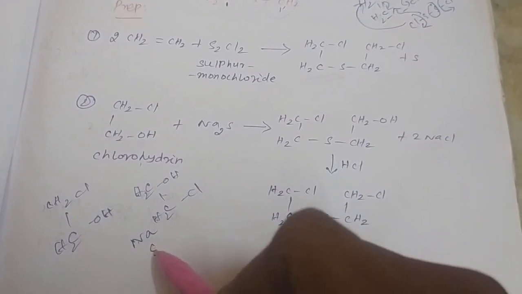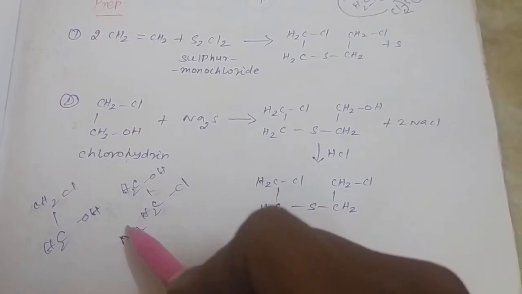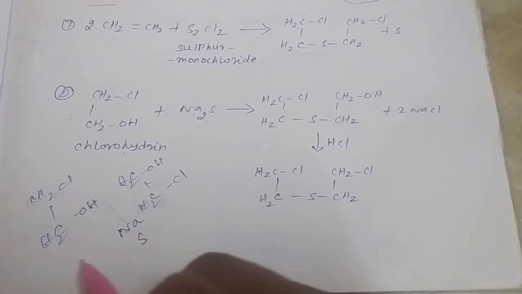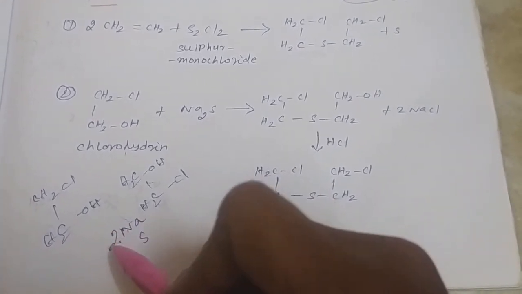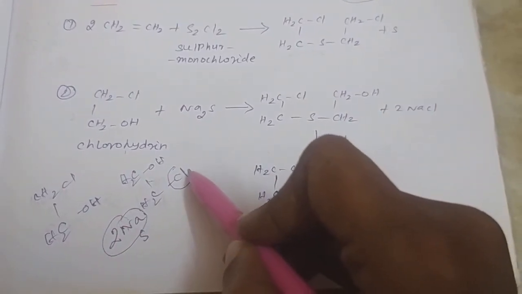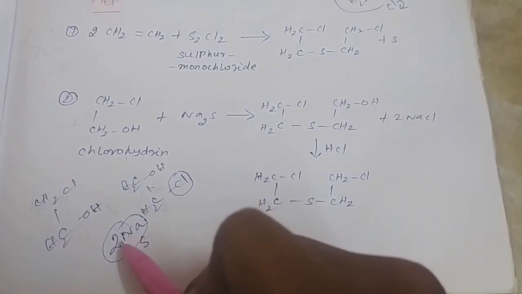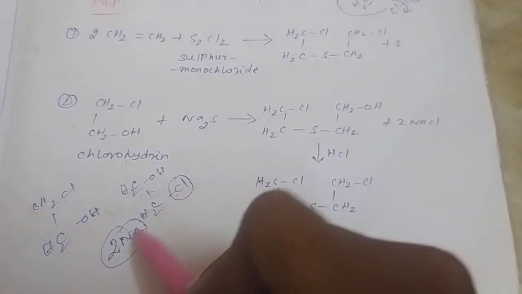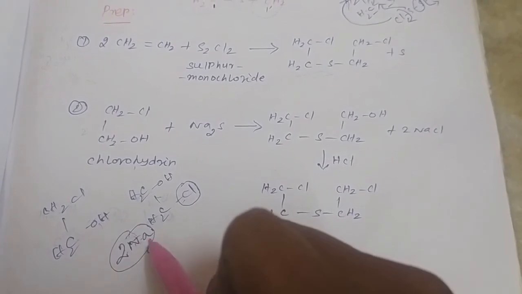Of these two sodium, one sodium is removed as sodium chloride, and another sodium is removed as sodium hydroxide.